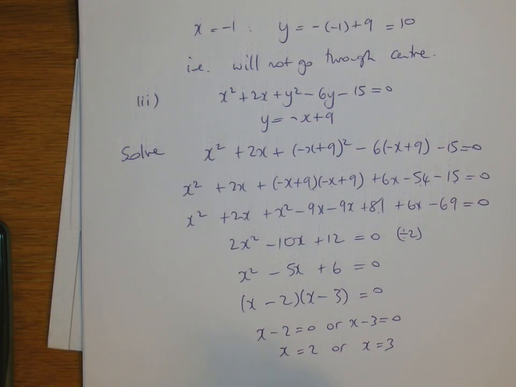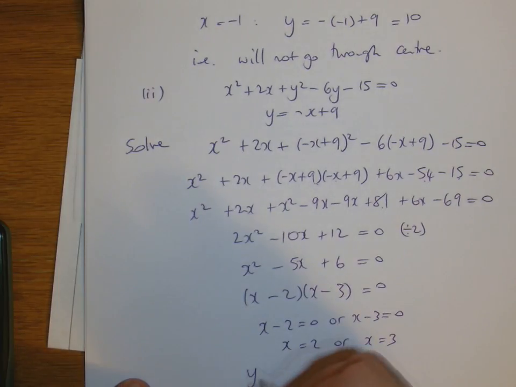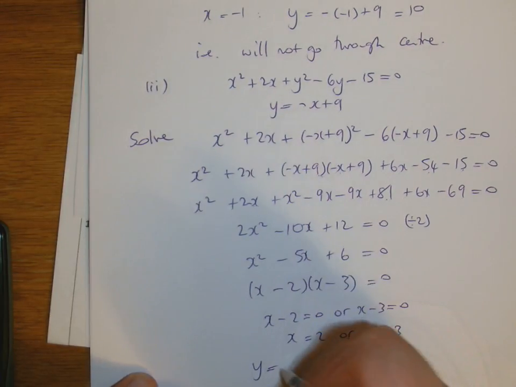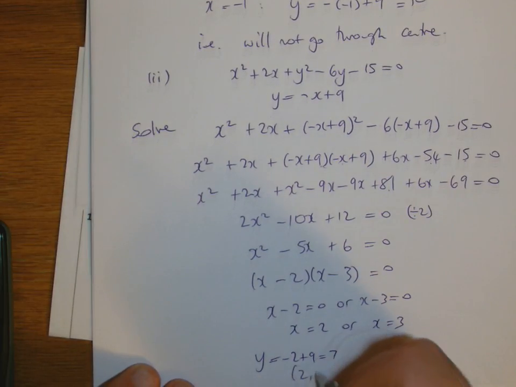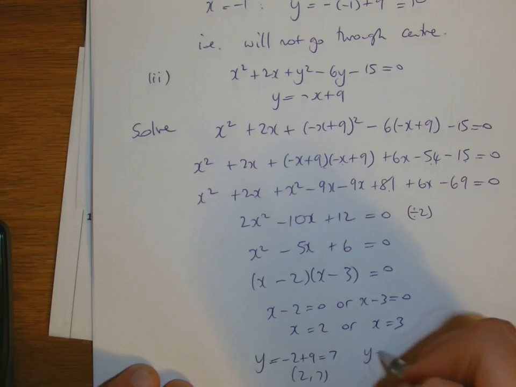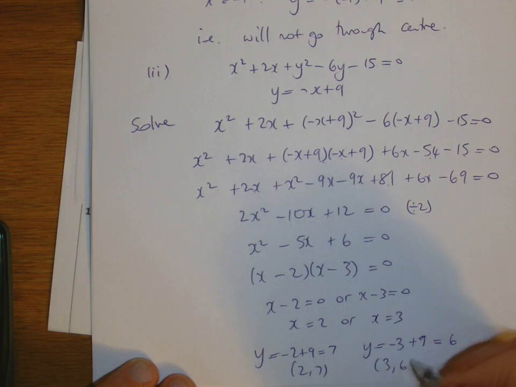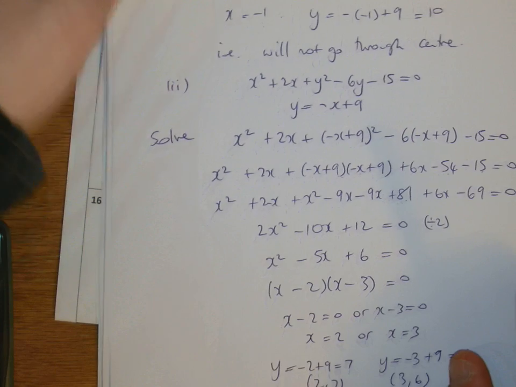Now they want the coordinates, so then I need the y values as well, but we'll use this, right? This was the most sensible equation to use here to work out y. So y will equal, when x is 2, you put in 2 there, so you have minus 2 plus 9, which equals 7. So there's your first coordinate, 2, 7. And when x is 3, y will equal minus 3 plus 9, which equals 6. Okay, so you have 3, 6 is the other coordinate of intersection.